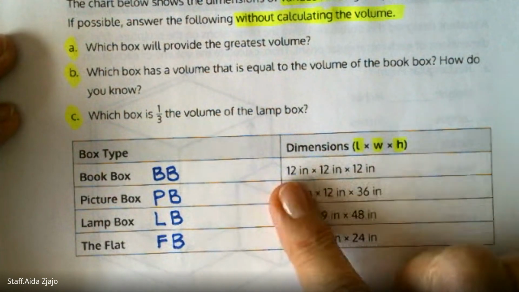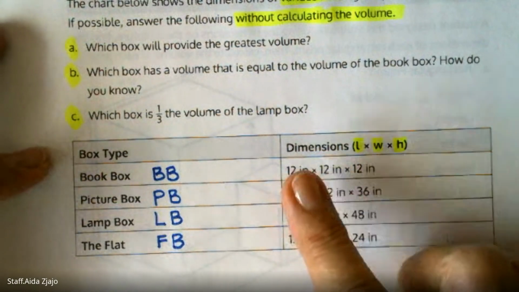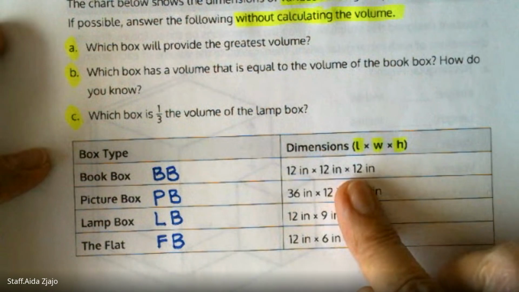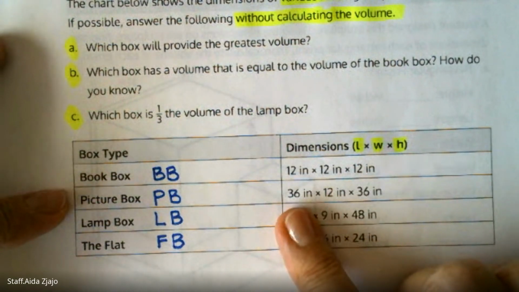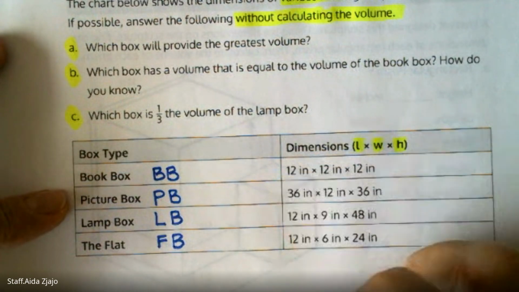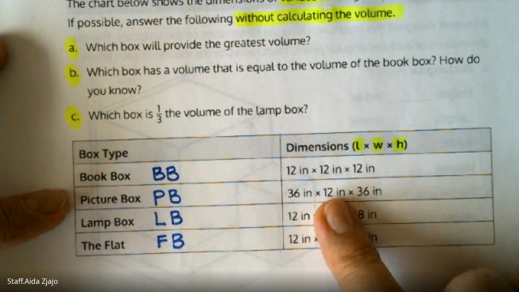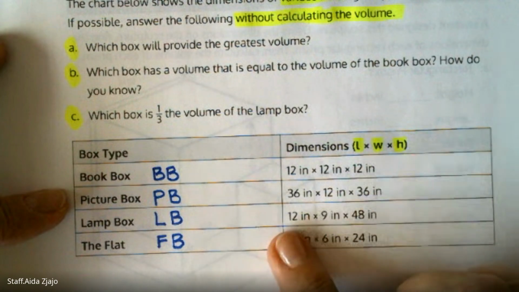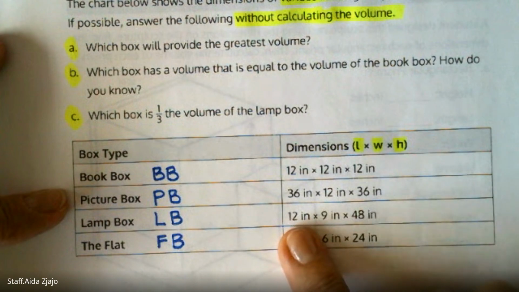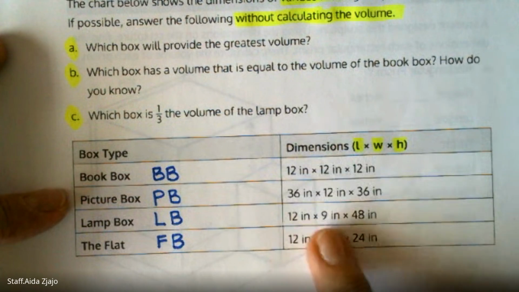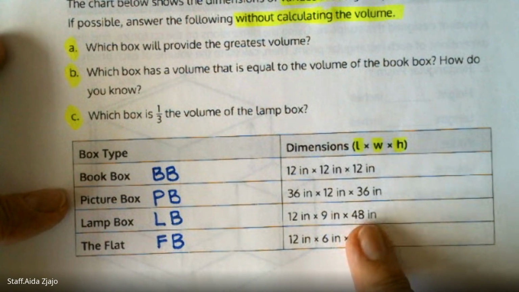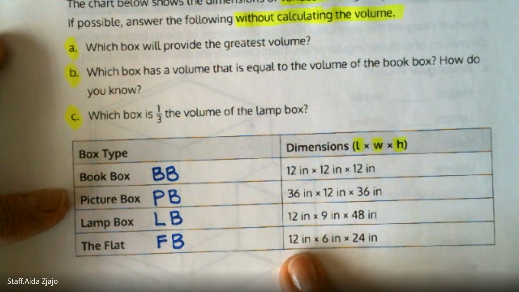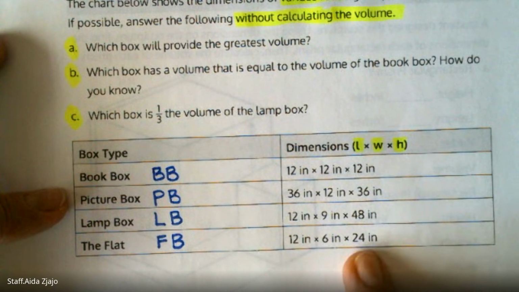When we look at the values, book box is 12 by 12 by 12. Picture box is 36, which is 3 times greater than this. The 12 is the same width, and then height is also 3 times greater. When we look at lamp box, 12, the length is the same, 9 is the width, and 48 inches is the height. And flat box is 12 by 6 by 24.